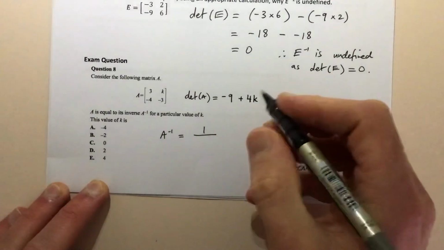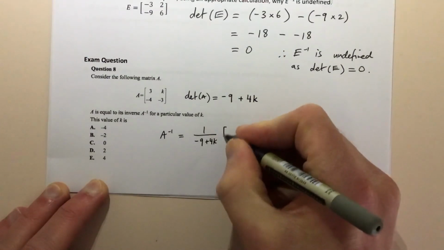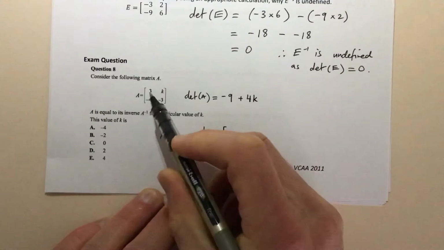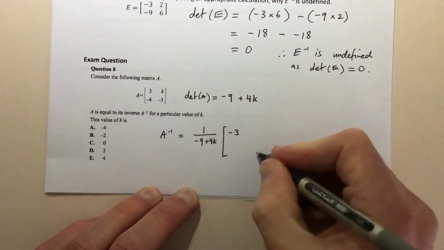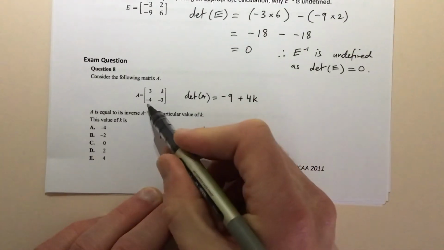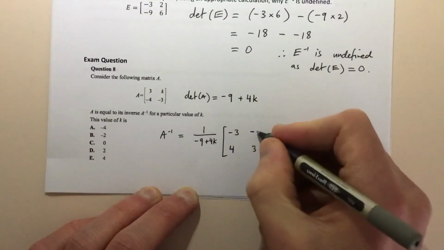So we've got -9 plus 4K, times, and remember what happens with the elements: we switch the places of these two, so -3 and 3, and the signs change for these two, so we'd get +4 and -K.